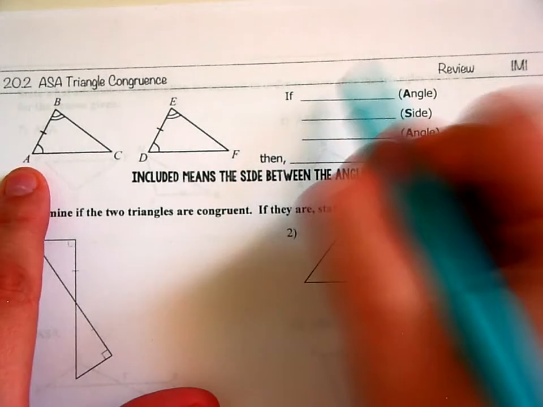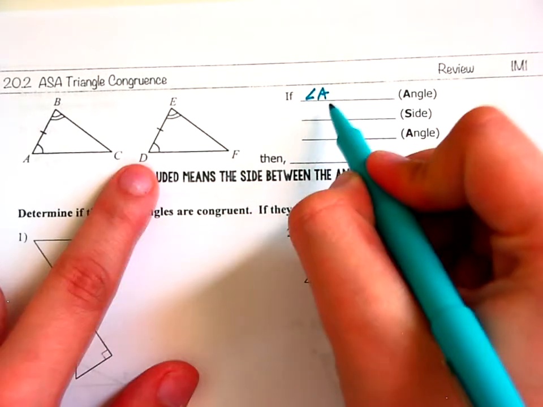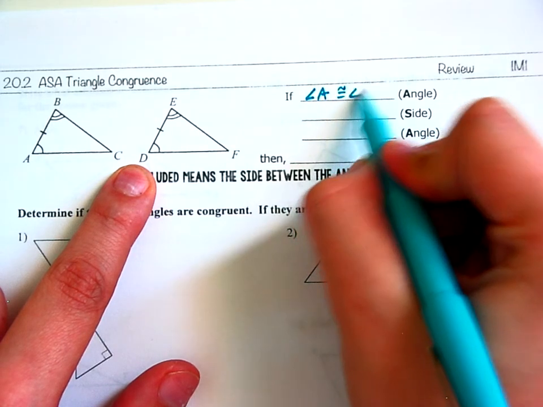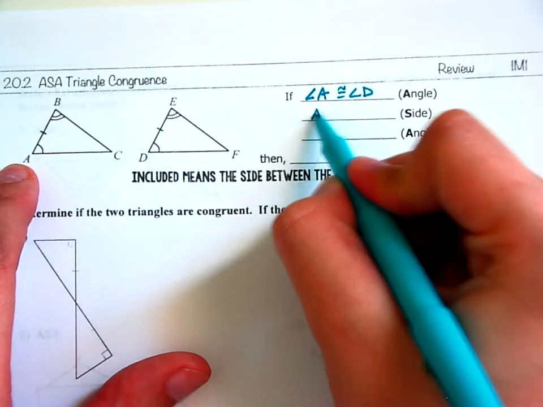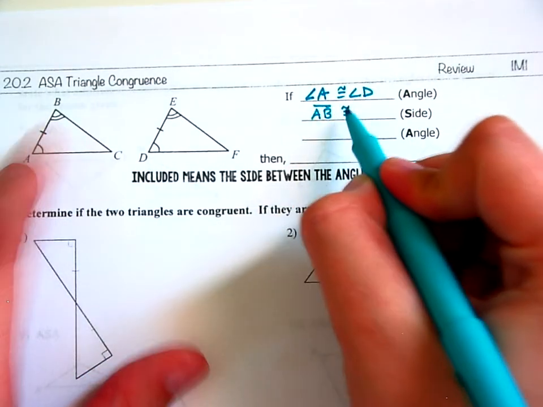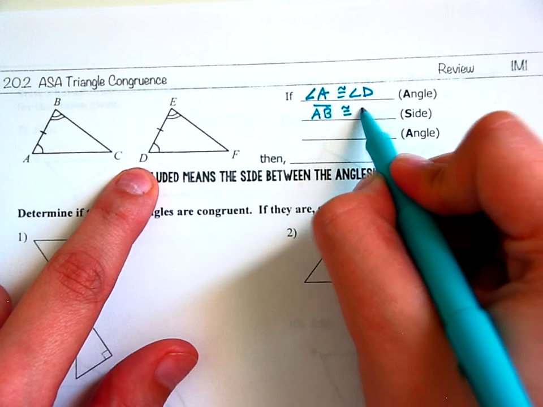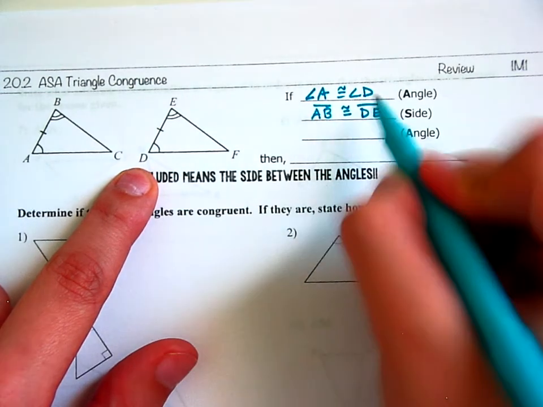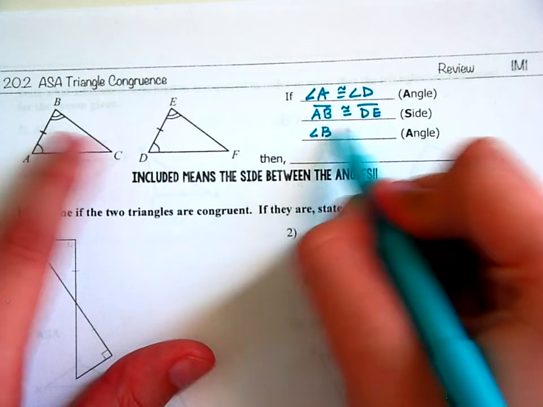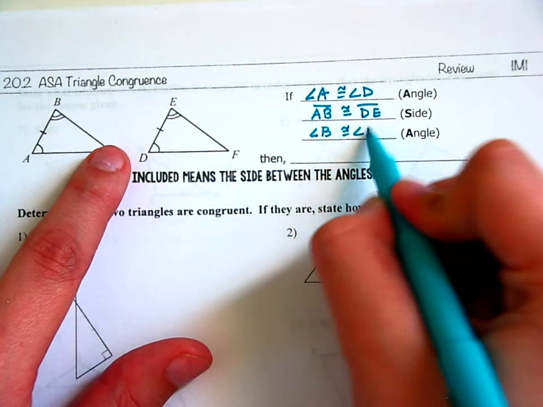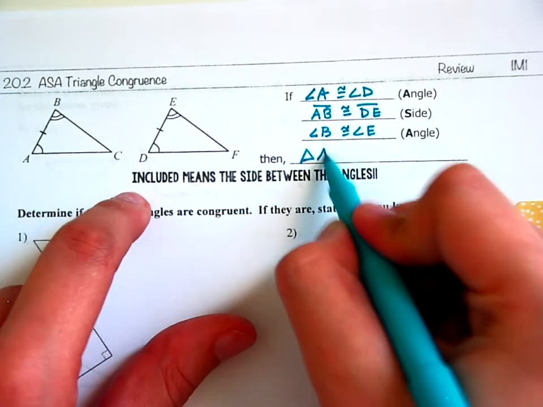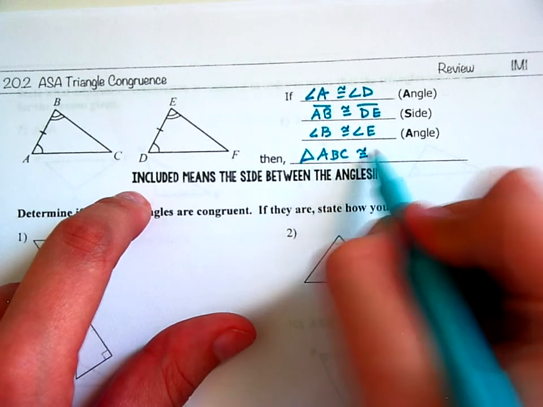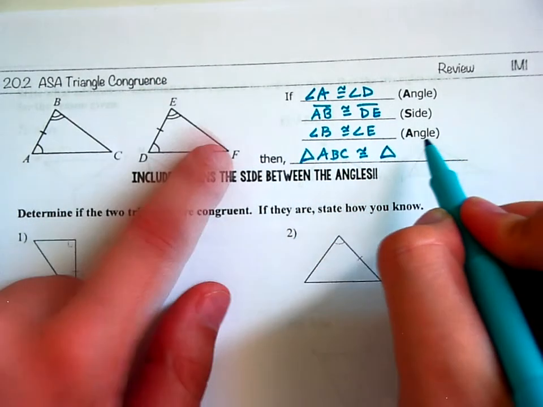So we can say if angle A is congruent to angle D, side AB is congruent to side DE, and then angle B is congruent to angle E, then we can say that triangle ABC is congruent to triangle DEF.